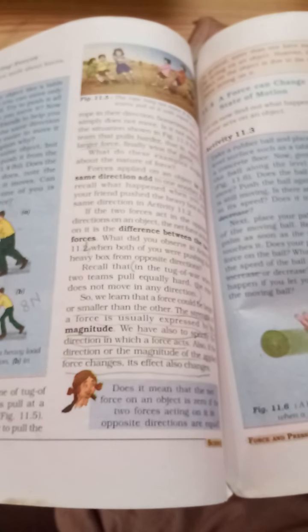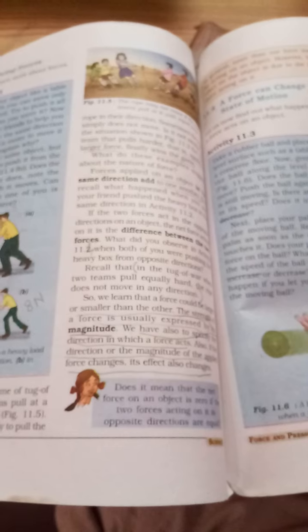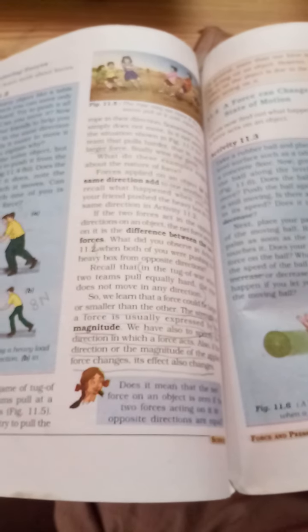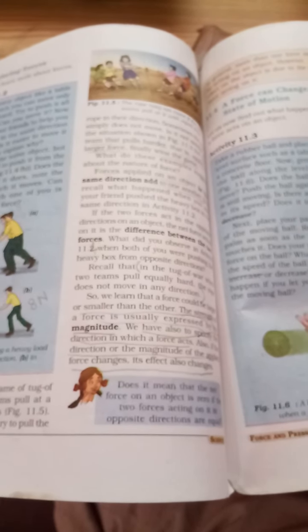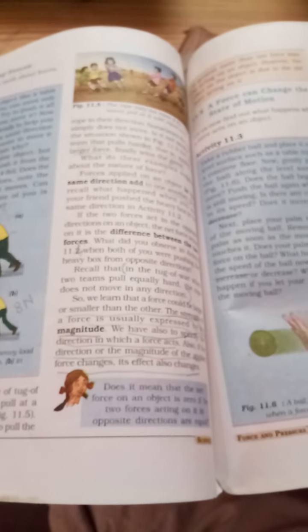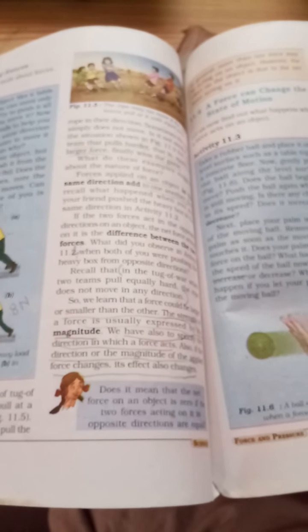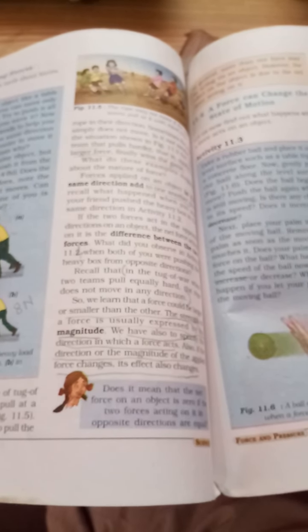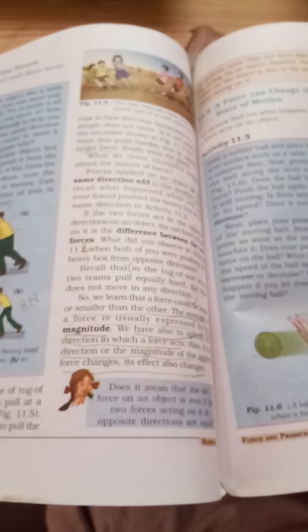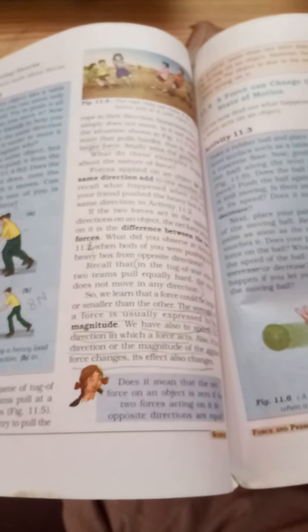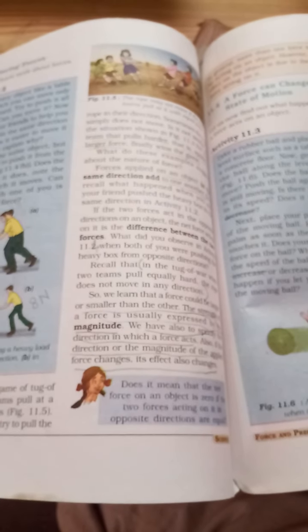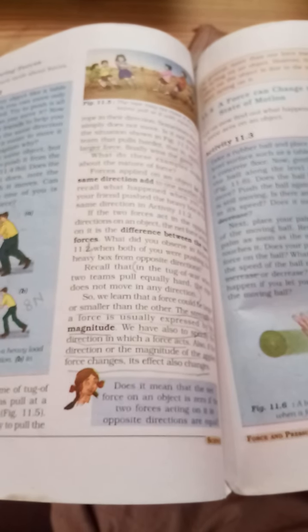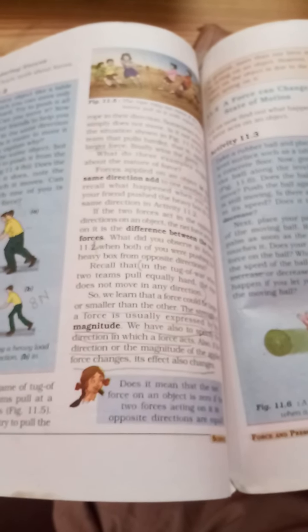So the magnitude determines whether the object will move at a faster pace when we are applying force in the same direction as the object. In another case, if an object is moving, it depends upon the magnitude of the force whether the object will stop moving or slow down, if you are applying force in the opposite direction. So magnitude of force is very important. If the magnitude of the force is too small, then no movement can be brought about. So magnitude is very important in determining the direction, or you can say the change in the motion, of the object.